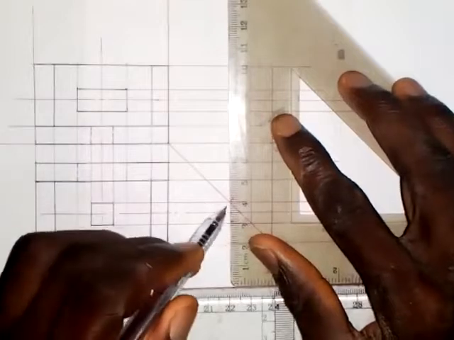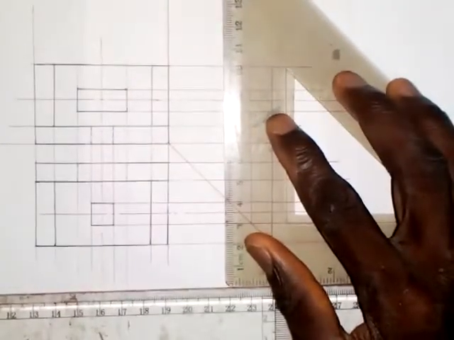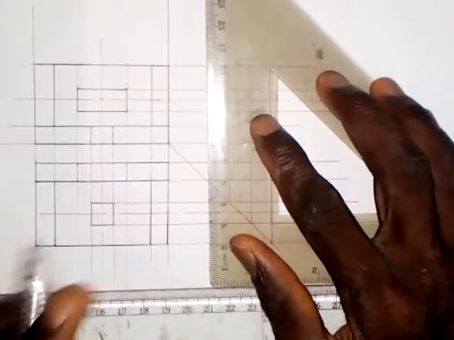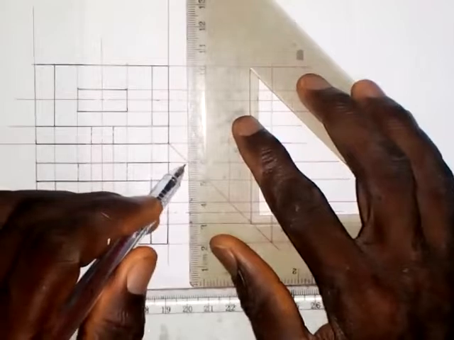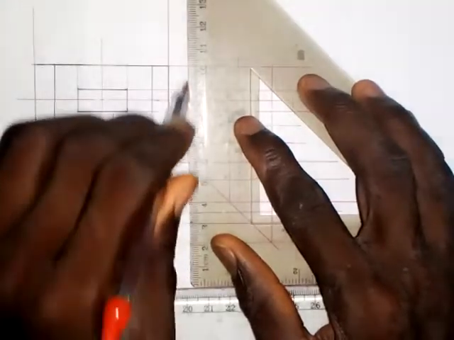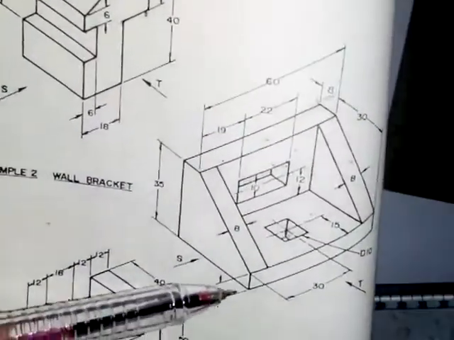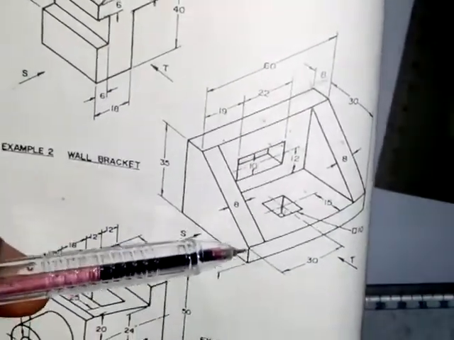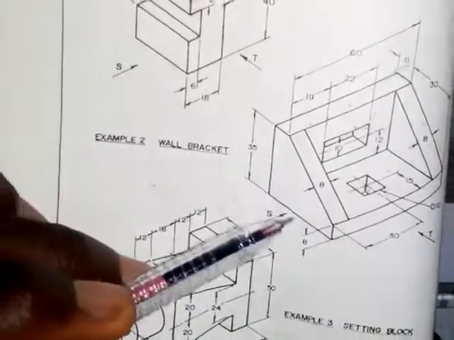So here you draw a vertical line, and here also you draw a vertical line, and the last one is this. You draw a vertical line like this. All right, so now what we have here is the distance from here to here, from here to here. Let me get the end. From here to here is the end. The distance from here to here is the end.